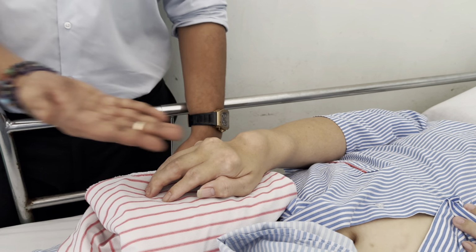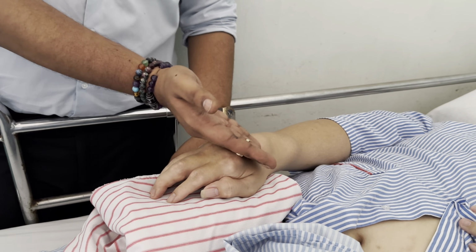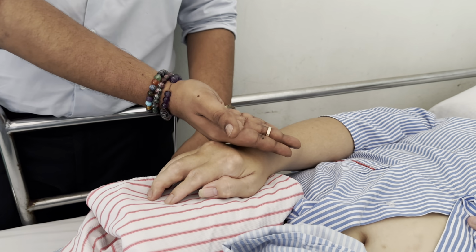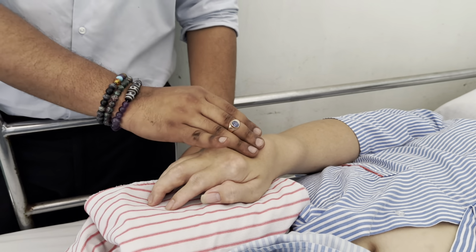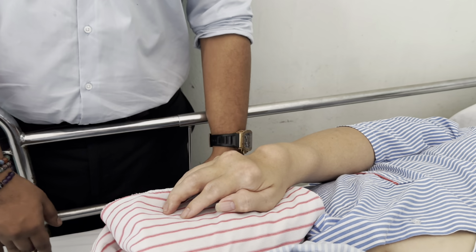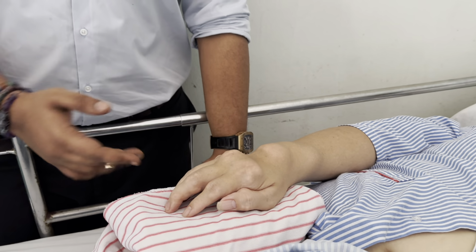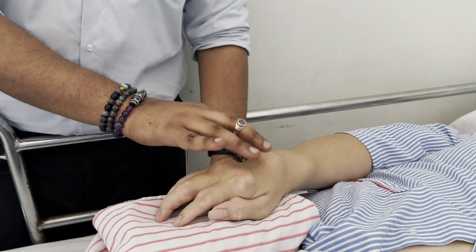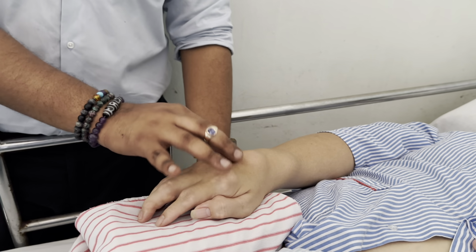How do you check temperature? With the dorsum of the hand, and compare. So here actually there's raised temperature. Then tenderness. You palpate, look at the patient's face for any discomfort; no discomfort indicates no tenderness. Then margin. How do you palpate the margin? You palpate using the pulp of the index finger. So it is a well circumscribed margin.